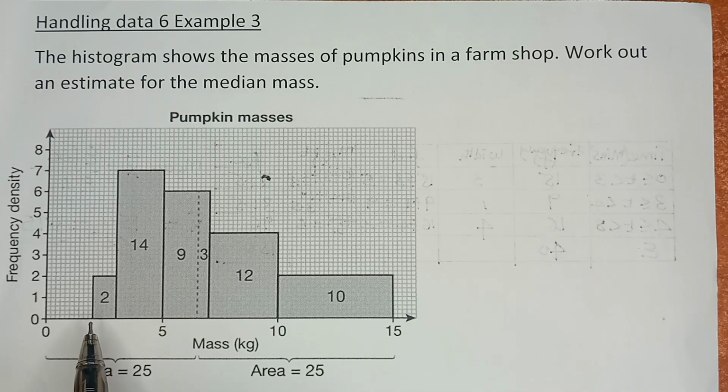So we need to know how many pumpkins we are having. This bar talks about 2. This bar talks about 2, because the frequency density itself is 2, and the width here is 1.